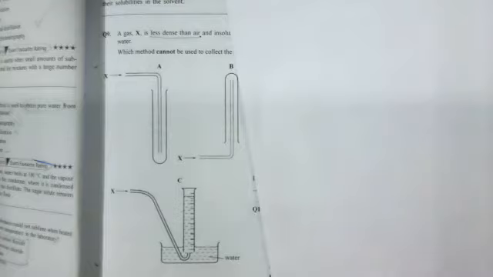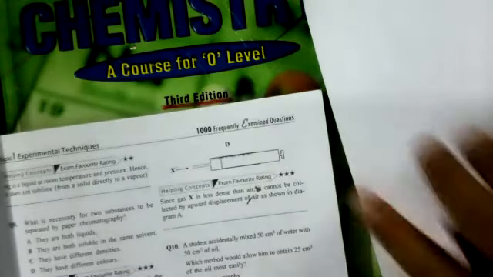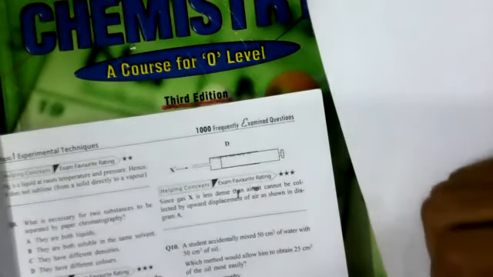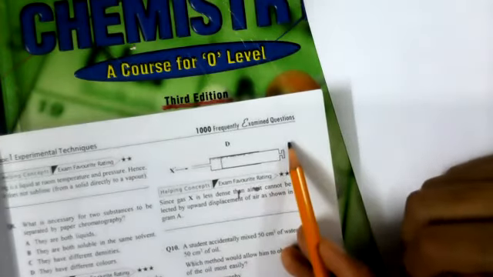Very good. And then why not D? Because this is a gas syringe, it's not going to allow the gas to escape. It's going to be collected. D can be used for any gas at all. So that's why I think it's A. Did you guys understand, Aisha and Javeria?